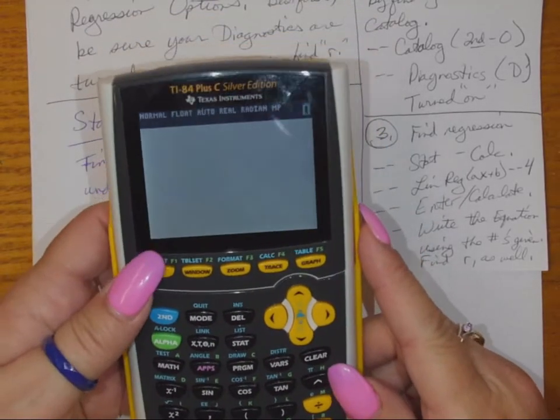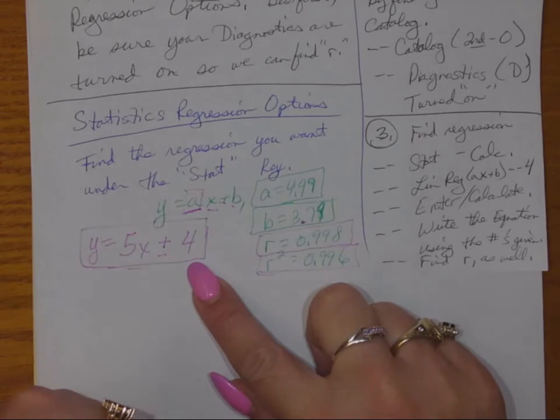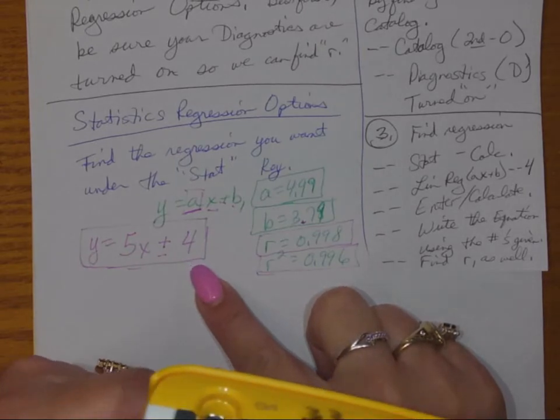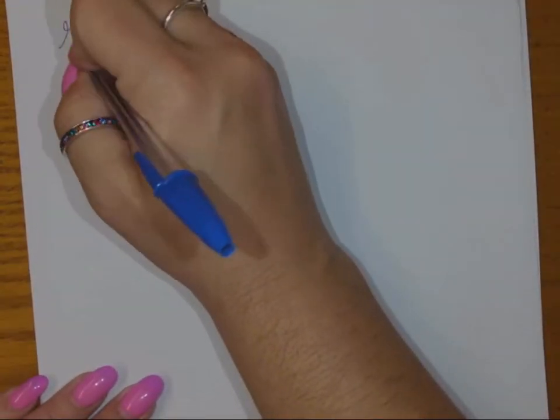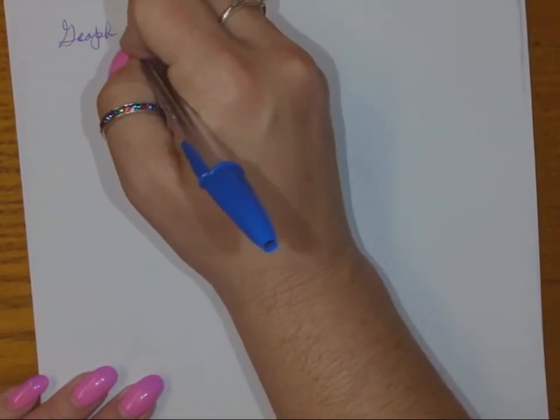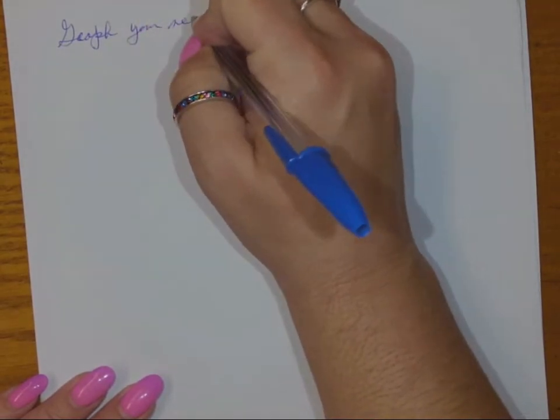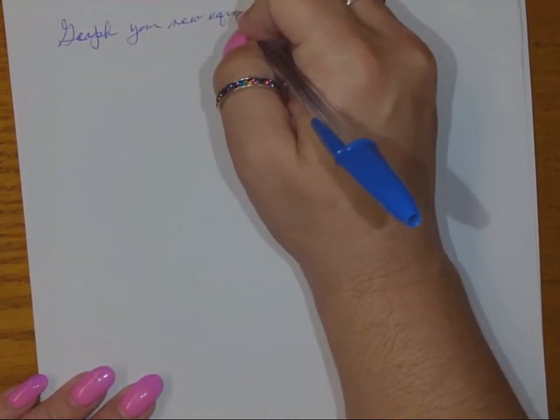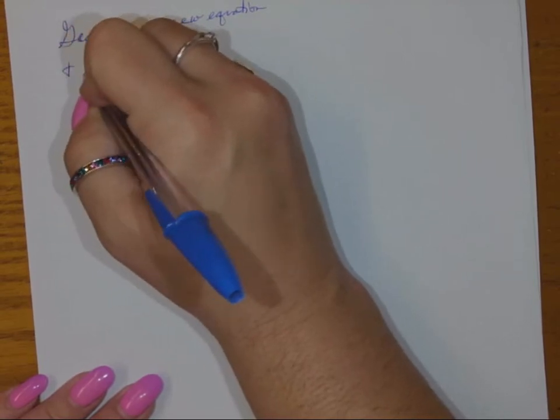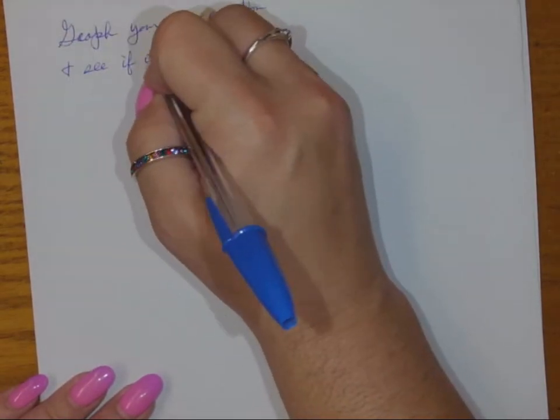Okay, to see how this lines up with my data, there's one more thing I want to do. Last thing: graph your new equation and see if it fits your data.